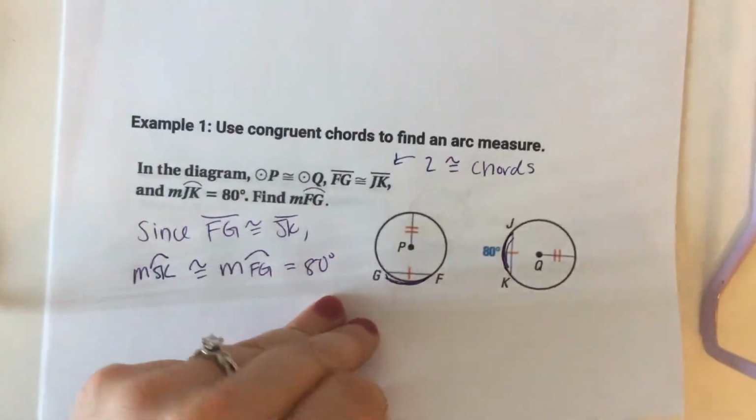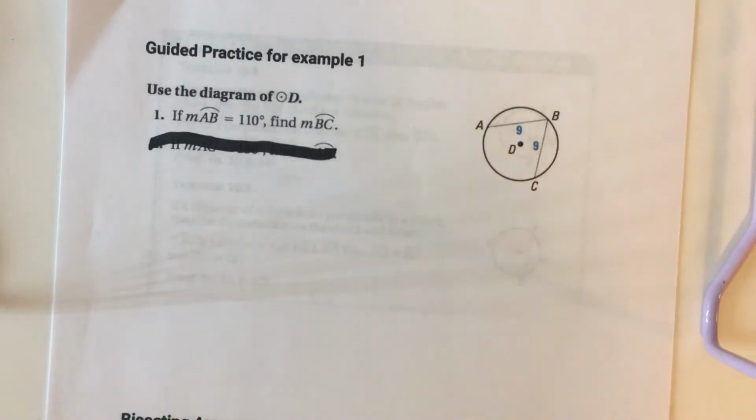So why don't you guys go ahead and try one example like this on your own. Just got one little problem here. Pause the video and try this one on your own.